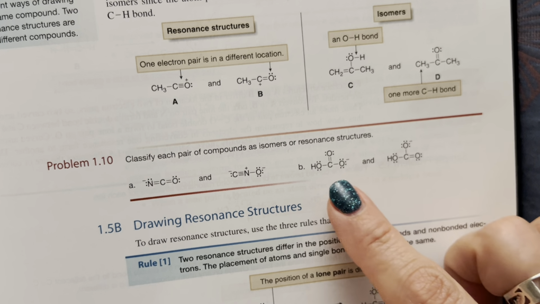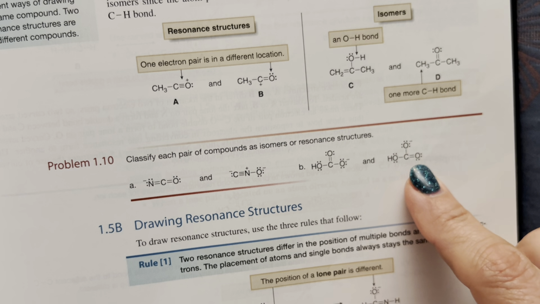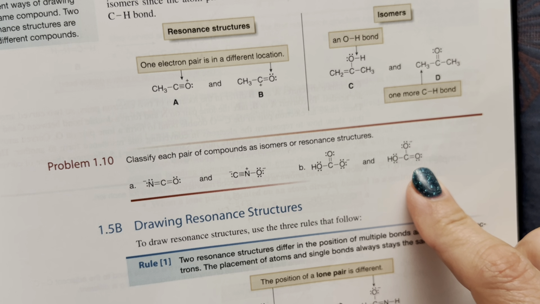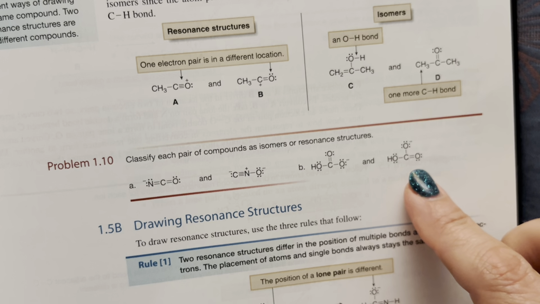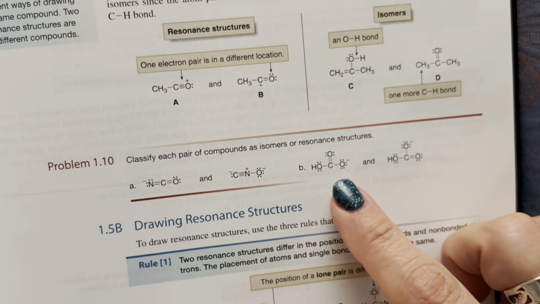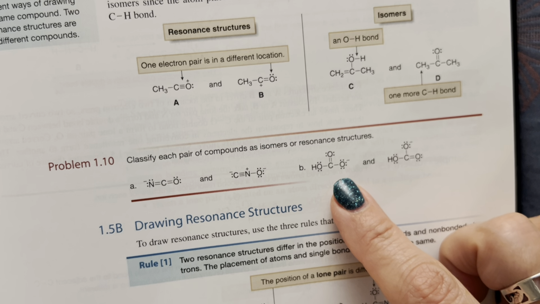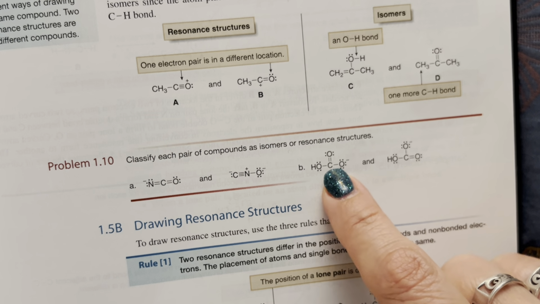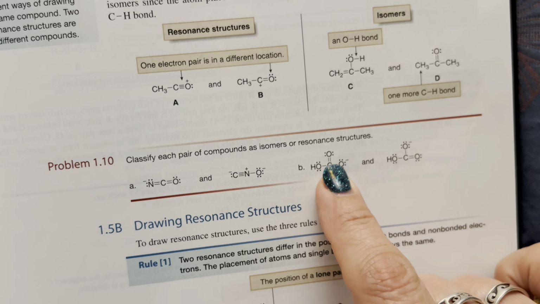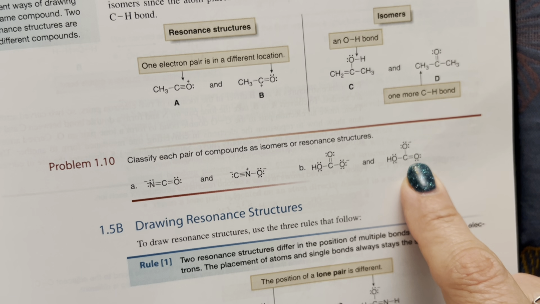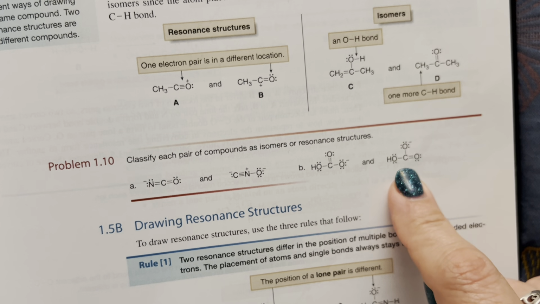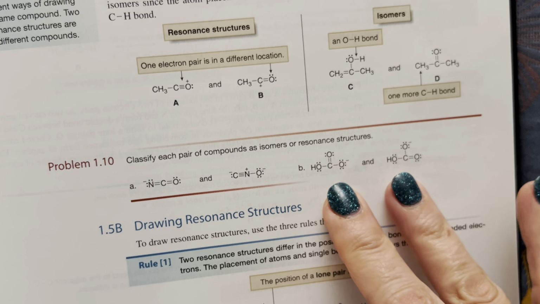Indeed, both of these are anions, and the difference between them has more to do with where the electrons are. So this pair of electrons in the one up here has moved down, formed the double bond there. So these two are resonance structures.